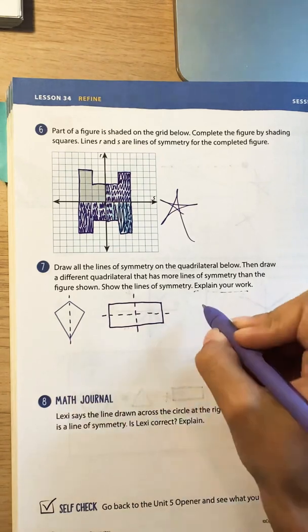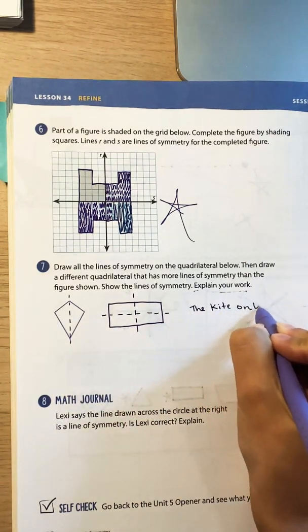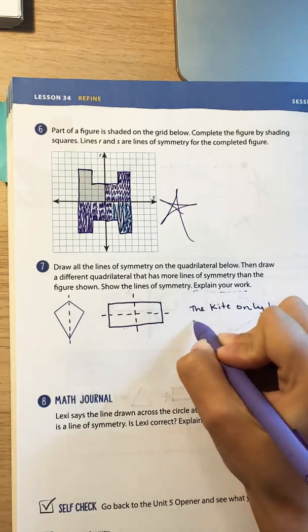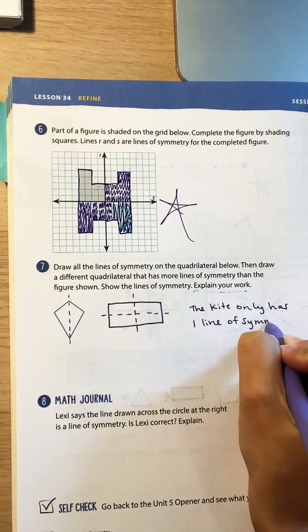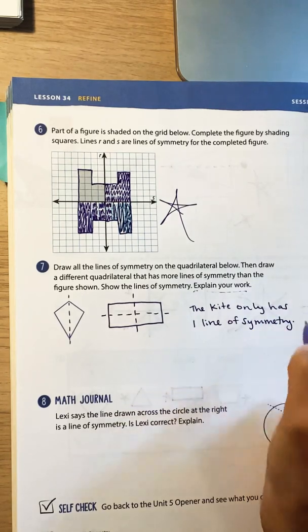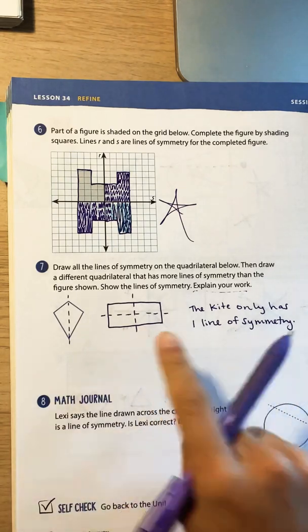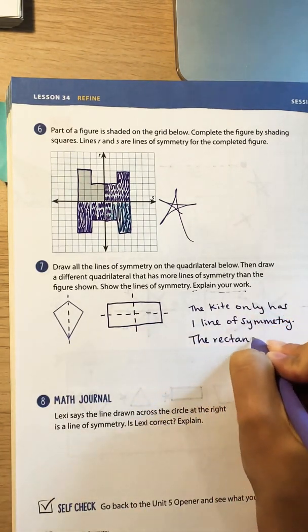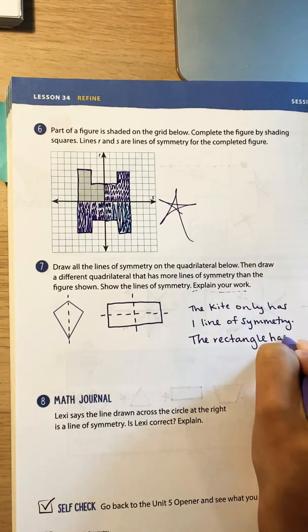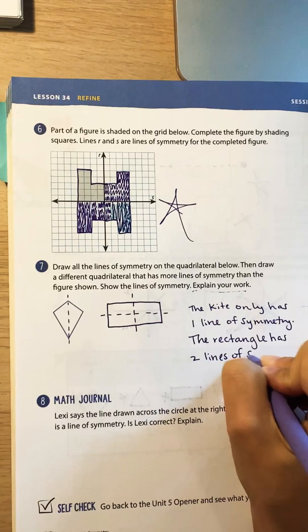So I'm gonna say the kite only has 1 line of symmetry. Okay, because that's the kite shape there. And then the rectangle has 2 lines of symmetry.